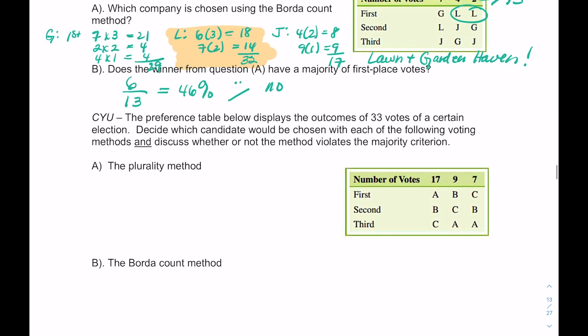You can pause the video now, and what I'd like you to do is take the preference table for the outcomes of 33 votes of a certain election, recall the 4 different voting methods, and determine which candidate would be chosen and whether or not that method violates the majority criterion. Then you can unpause the video when you're ready to try the next example.